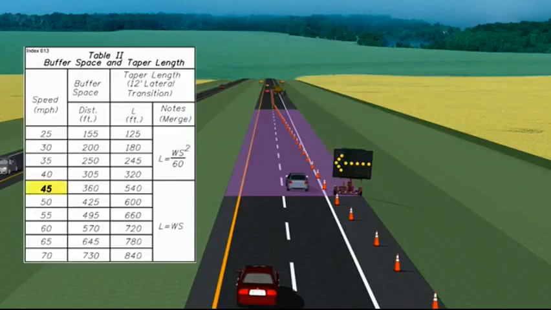For a posted speed limit of 45 miles an hour and a lateral merge of 12 feet, you would need a taper of at least 540 feet, which is determined by the formula L equals WS. L is the length of the taper, W is the lane width, and S is the posted speed. For speeds 40 miles per hour or less, use the formula L equals WS squared divided by 60.